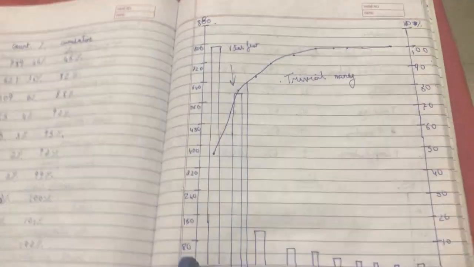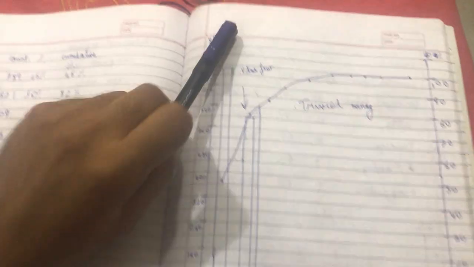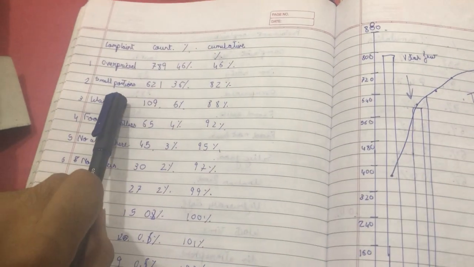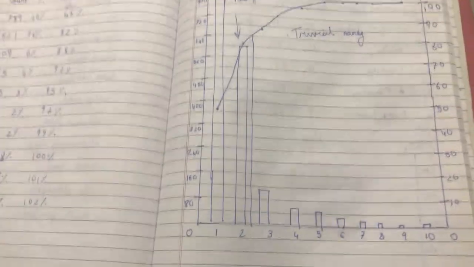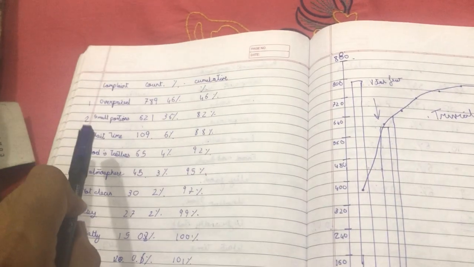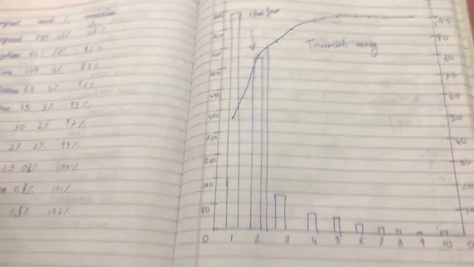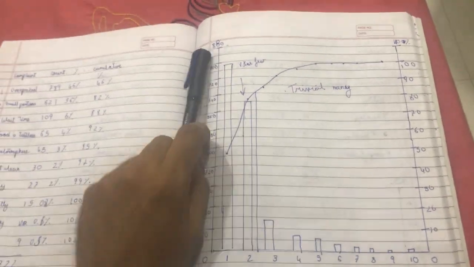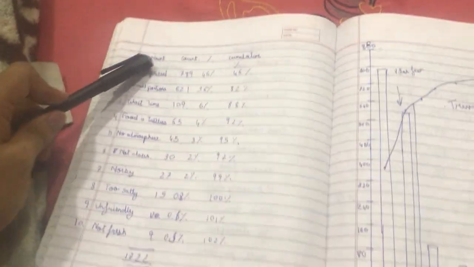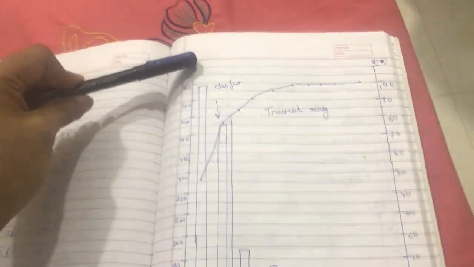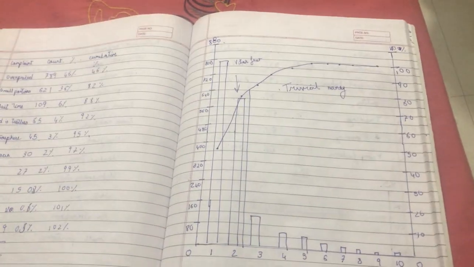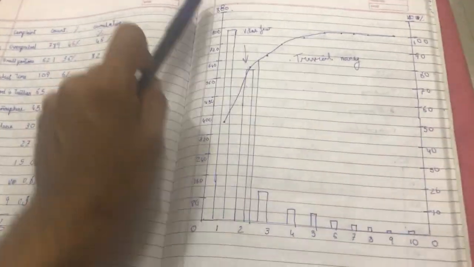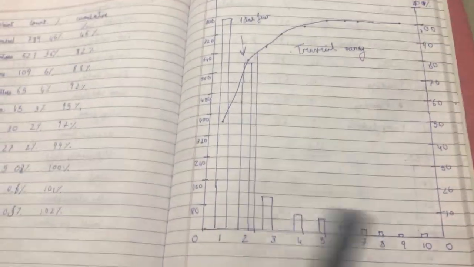Now what do you do? You make histograms. So overpriced has the frequency of 789, so plot 789. Then small portions 621, plot 621. Wait time 109, plot 109. You plot the histogram here. It will always follow this pattern because this is descending in nature. So it will go from 789 down to 9, a descending order.